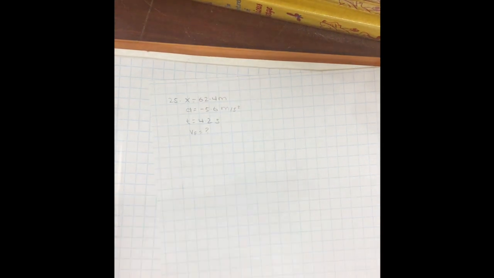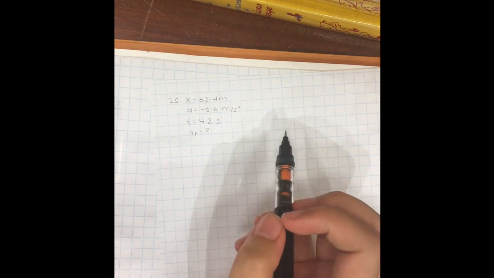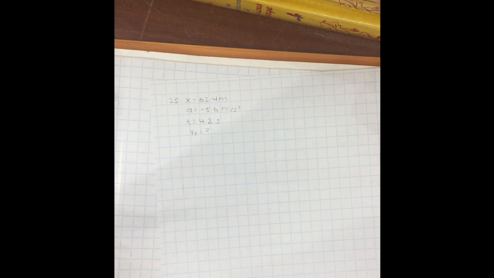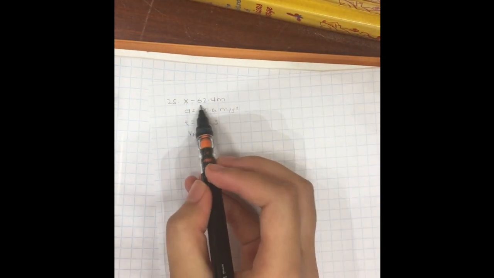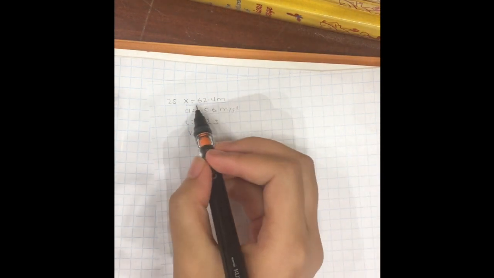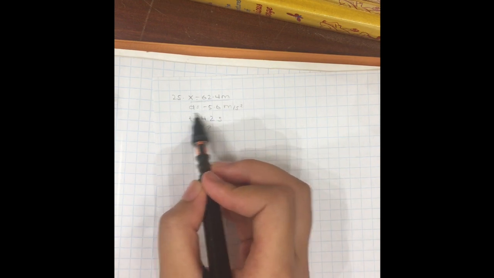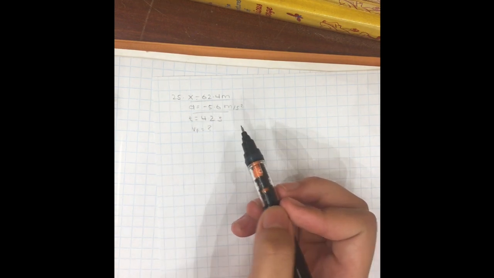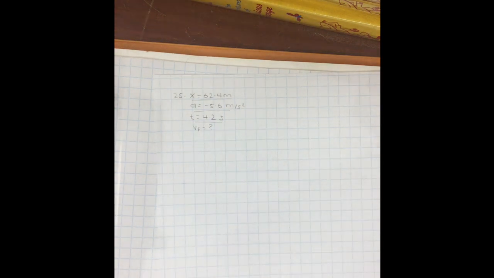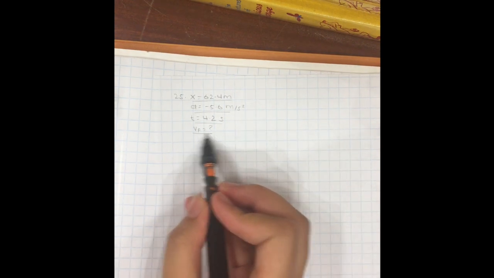Okay, so I'm going to be doing number 25. Number 25 basically gives us a car which sees a tree and starts braking and ends up hitting the tree anyway. We know that it has skid marks that are 62.4 meters long, so that means it is braking for 62.4 meters. When it's braking, it has an acceleration of negative 5.6 meters per second squared, and it spends 4.2 seconds braking. And we want to know the final velocity of the car as it hits the tree.